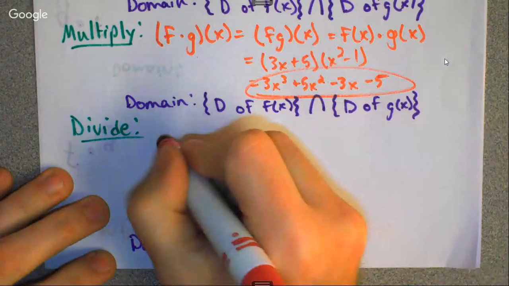In this case, it would be intersecting the set where g of x does not equal 0. So you have to take out the numbers that make this 0.